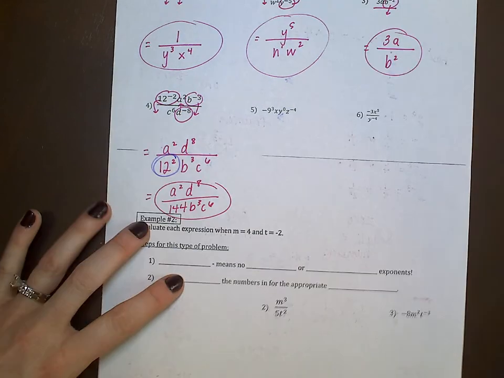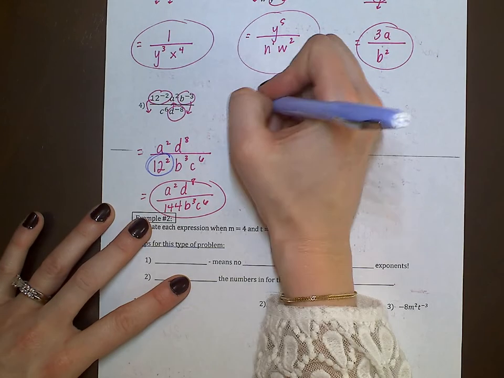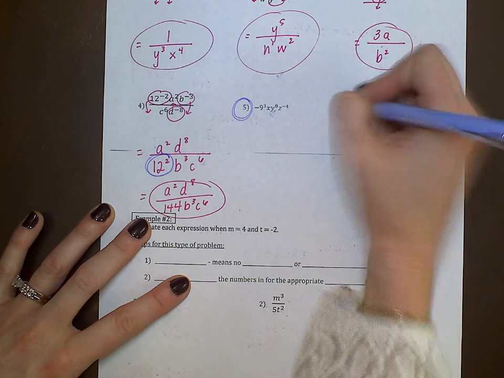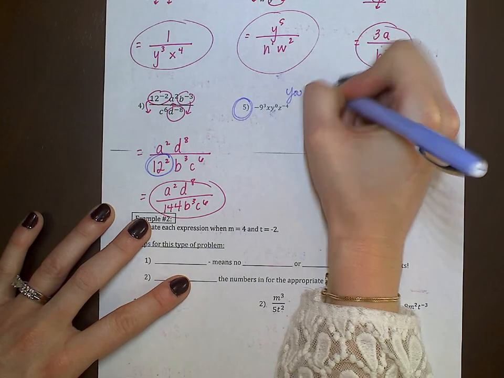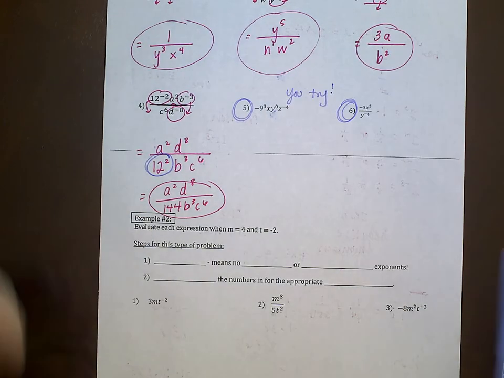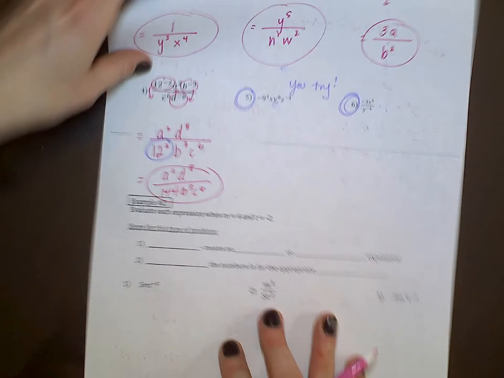Okay, I want you guys to try 5 and 6. Okay, and I'll check those next time and see how you're doing, see if you got them right.